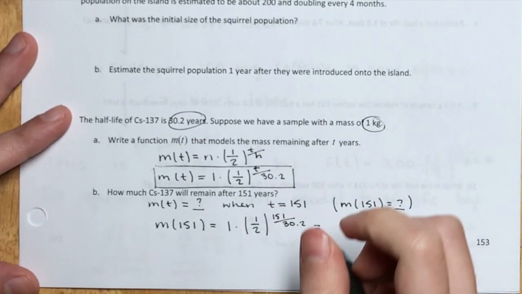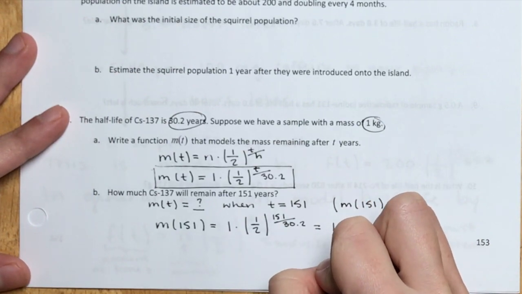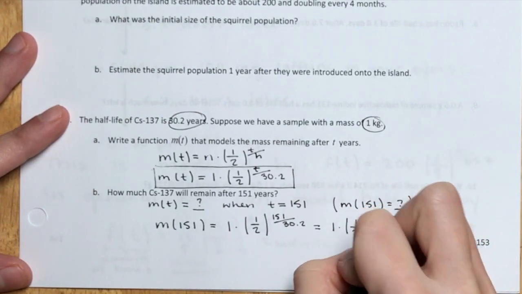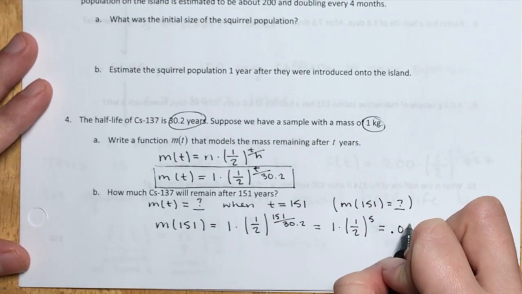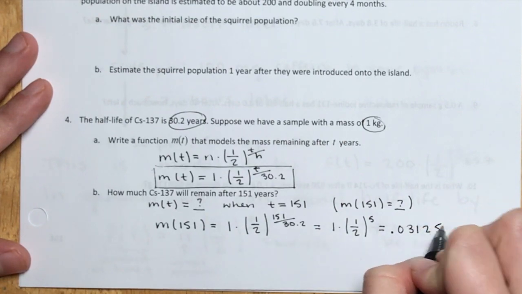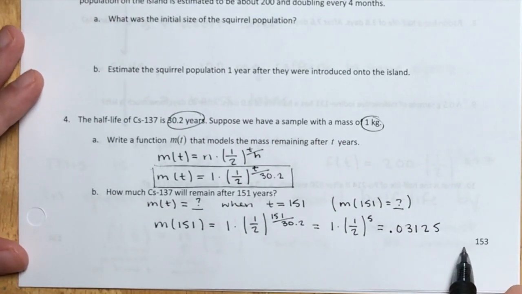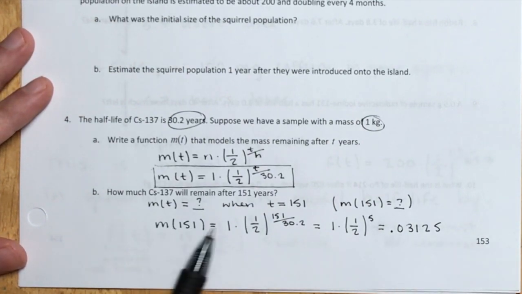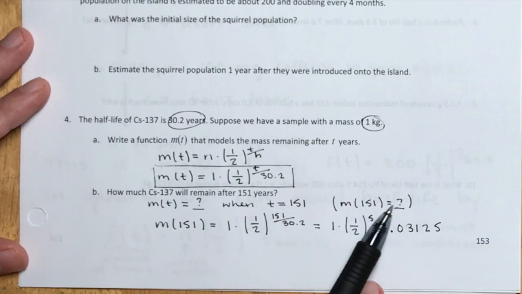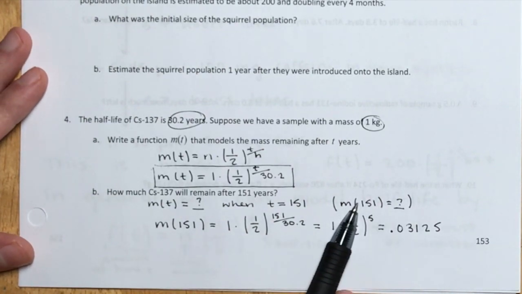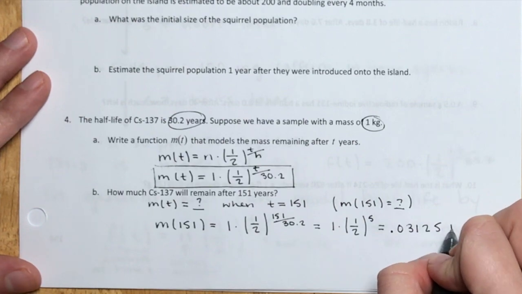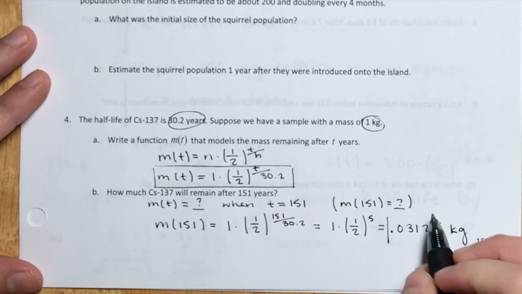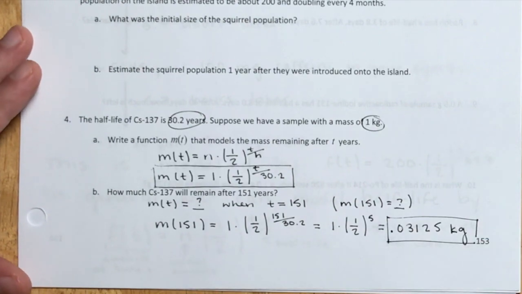151 divided by 30.2 just so happens to be 5, which gives us 0.03125. So again, what does this represent? So we have 0.03125. What were we looking for? Well, we were looking for the amount at time 151. So since this is our amount, this is going to be the kilograms of cesium left after 151 years.